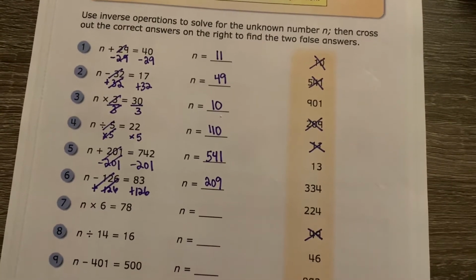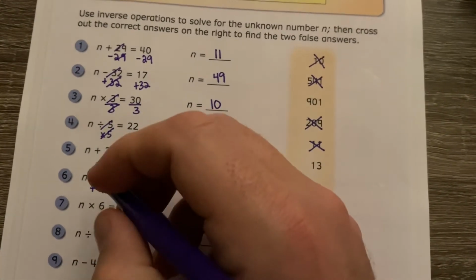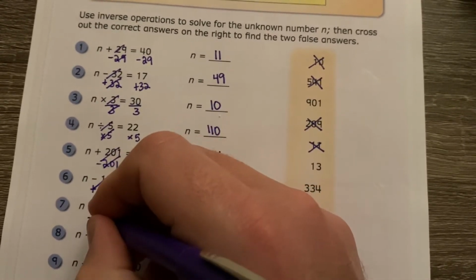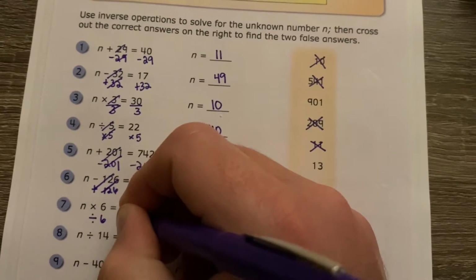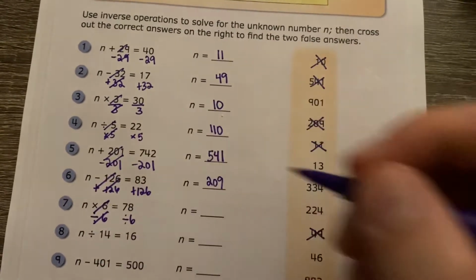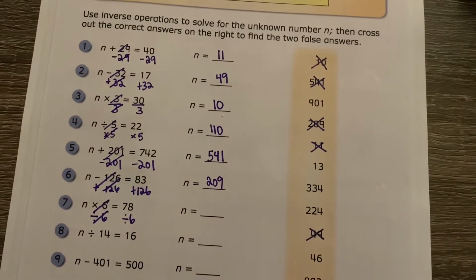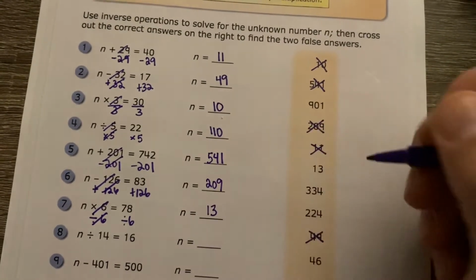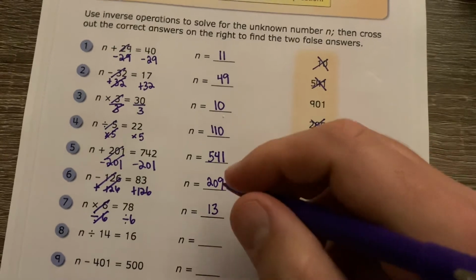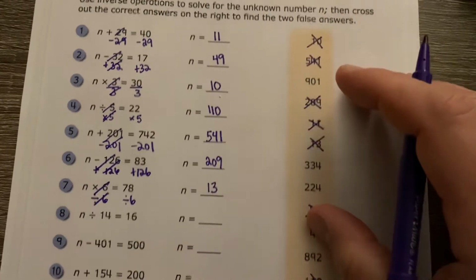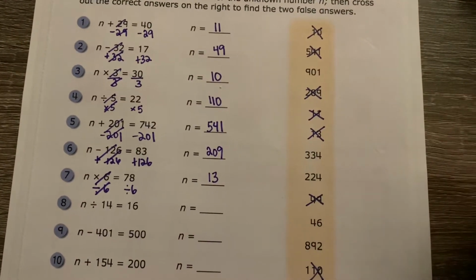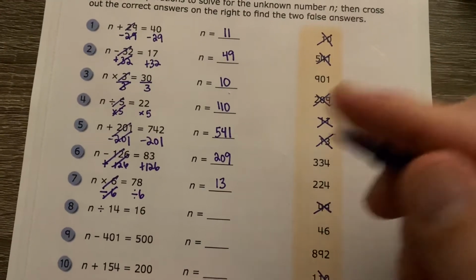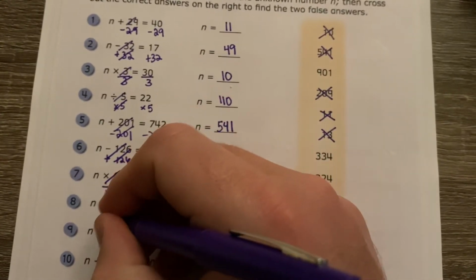Number 7, n times 6 equals 78. The inverse of multiplication is division, so I'm going to divide by 6. 78 divided by 6 is 13. Number 8, n divided by 14 is 16. So the opposite of division is multiplication.